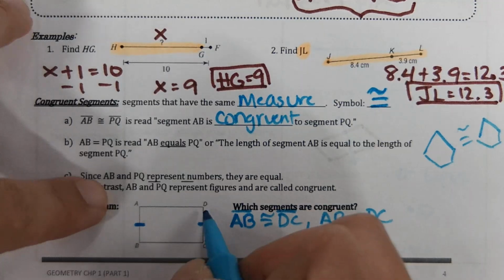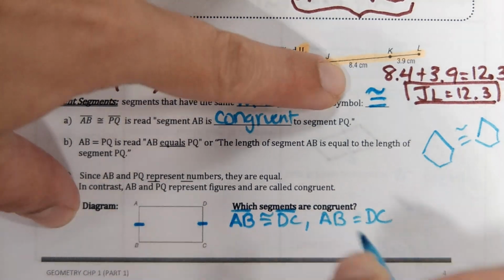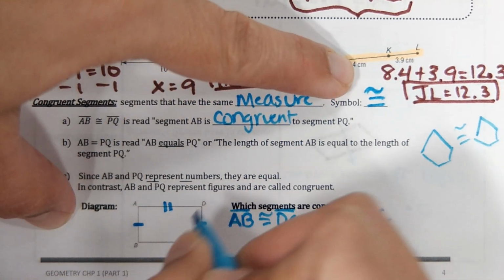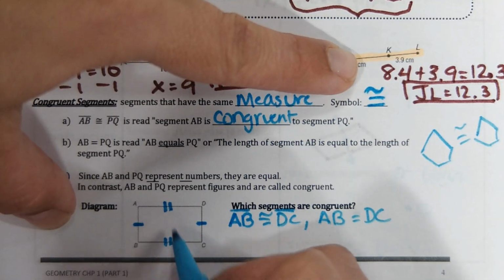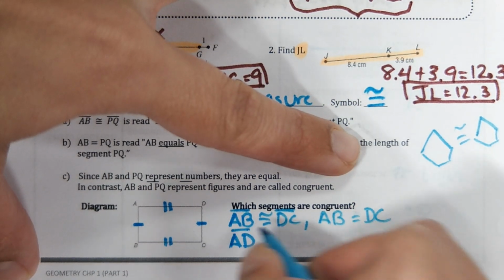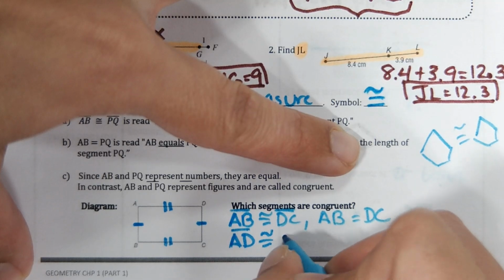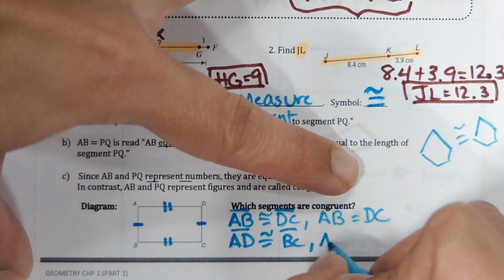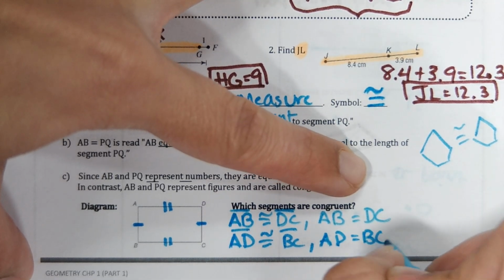And then if we want to show that AD is equal to BC, we'll just use a different number of tallies. So if we use two tallies here, the matching two tallies means that those are equal. So AD is congruent to BC, or AD is equal in length to BC.